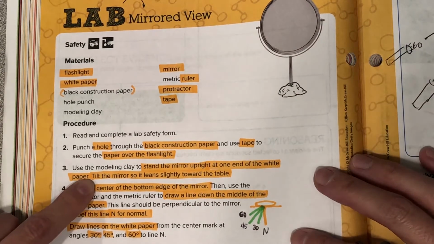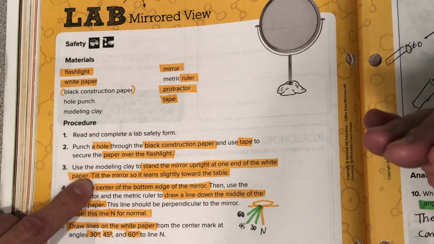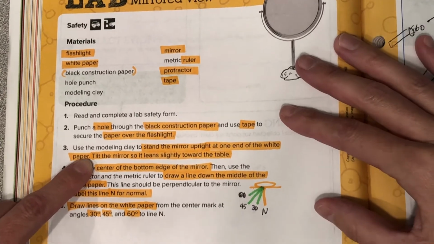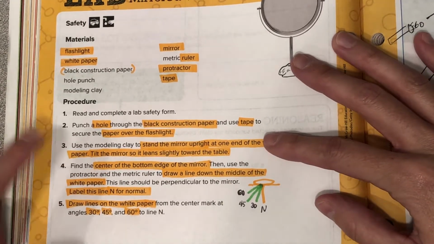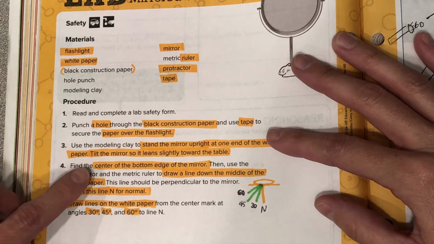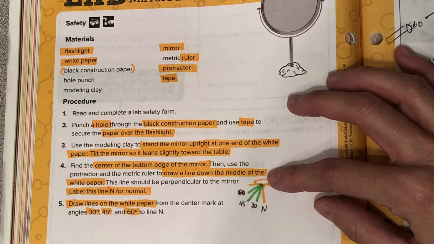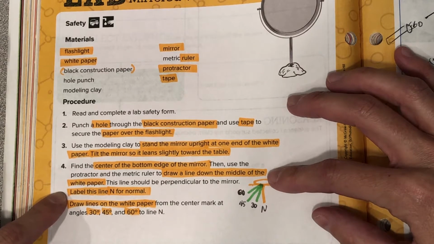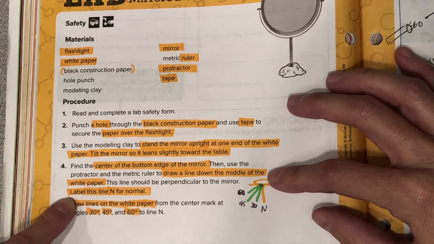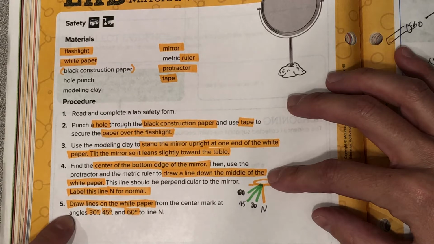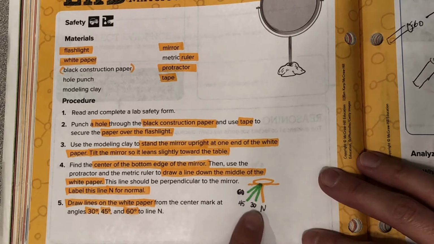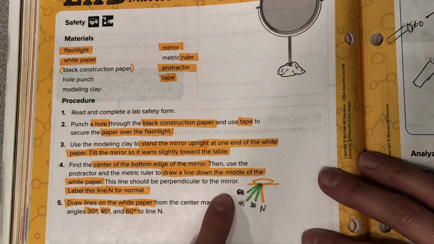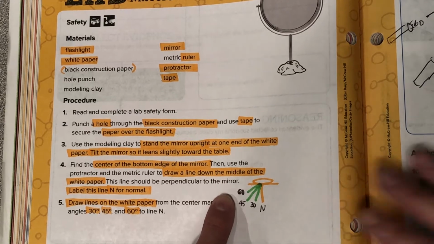And I tilted it toward the white paper so that it's slightly towards the table. And I put a white piece of paper at the bottom of the mirror, and I'll show you this in just a little bit. I'm going to show you what we're going to be doing here. We're going to draw a line for N for normal, and then we're going to draw some lines on the white paper marking 30 degrees, 45, and 60. So let me show you how we're going to do that right now.